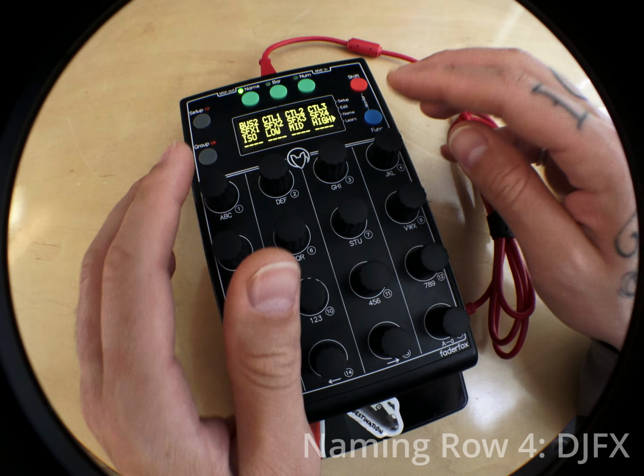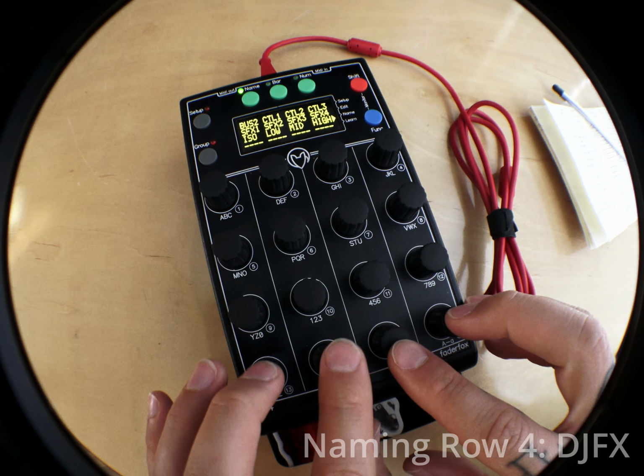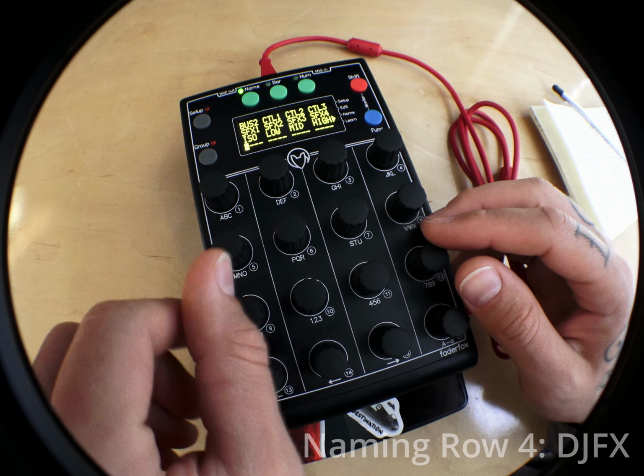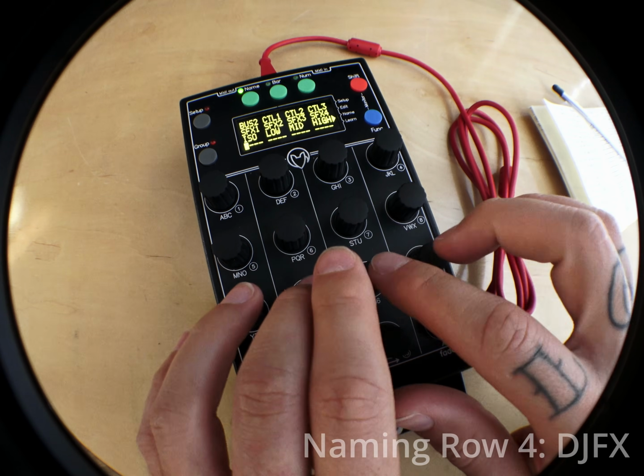So the DJFX one is a little interesting. It's not as straightforward usually. For this row 3, this is going to be the on and off for the ISO, and this will be the knobs.